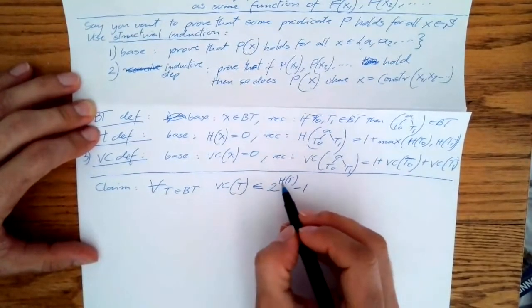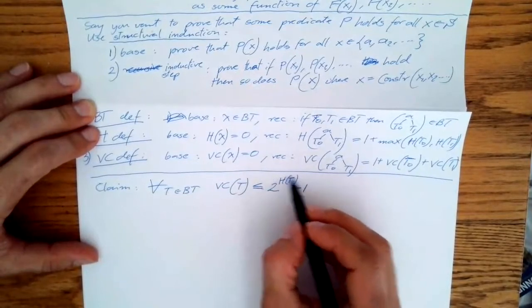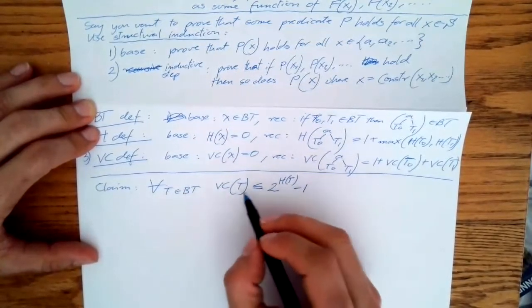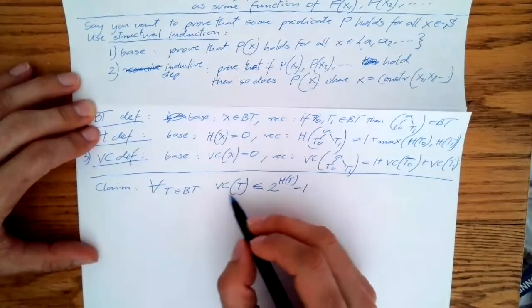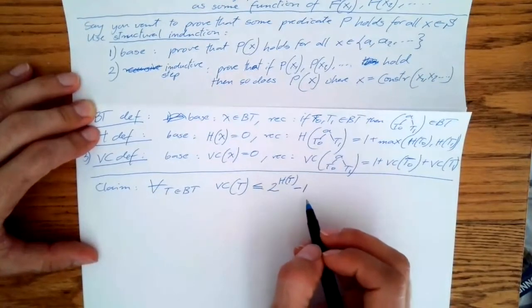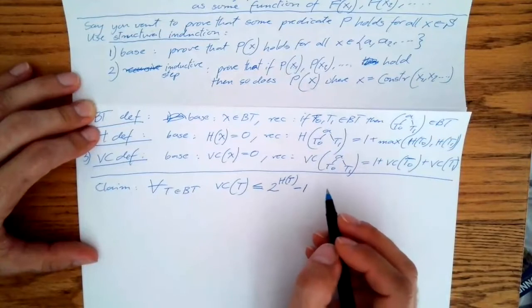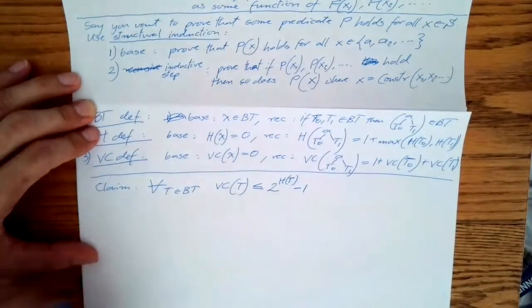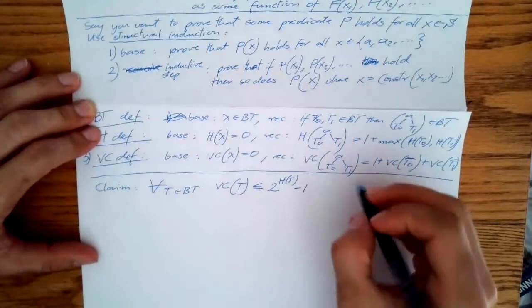So in other words, if I have a tree of height n, the most vertices this tree can have is 2 to the n minus 1. And that's the claim. All right. That's my predicate.